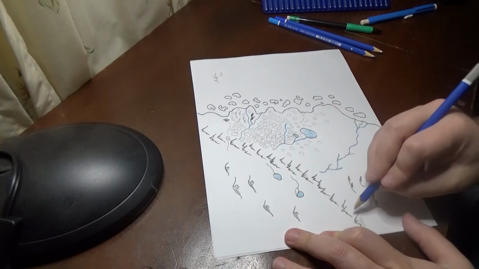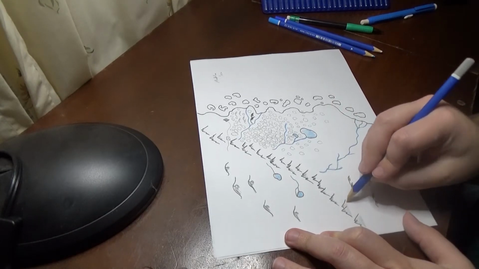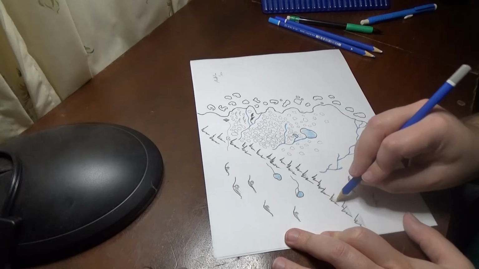Oh, this is the gray, by the way, that we're going to use for the mountains. I figured I'd just go ahead and give them a light coloring.